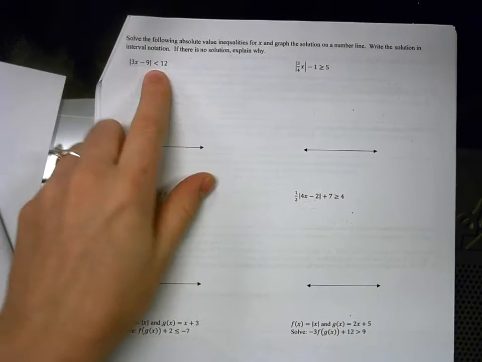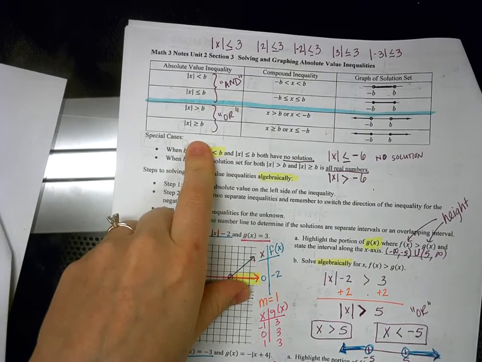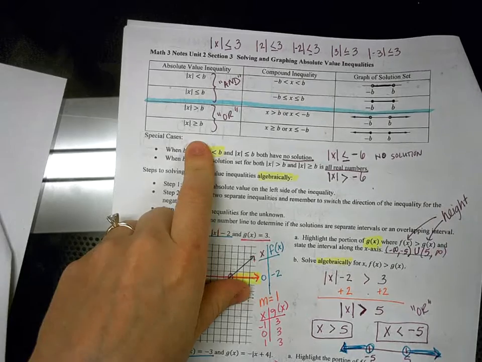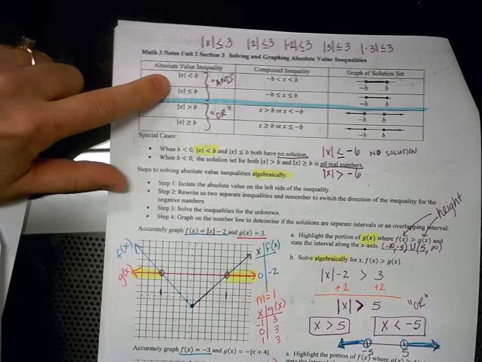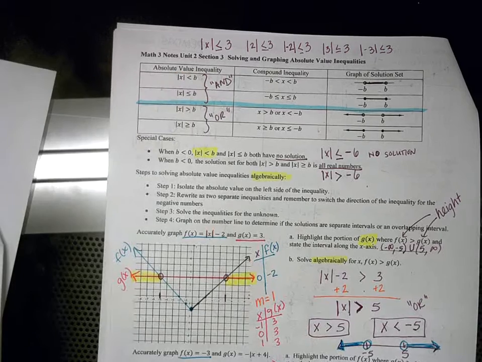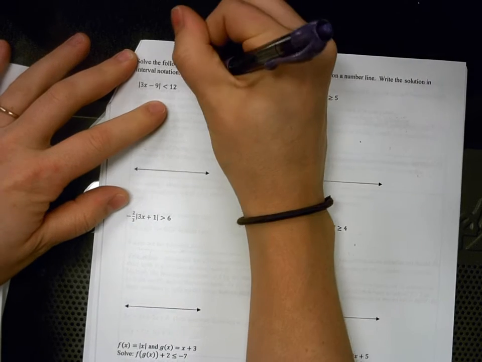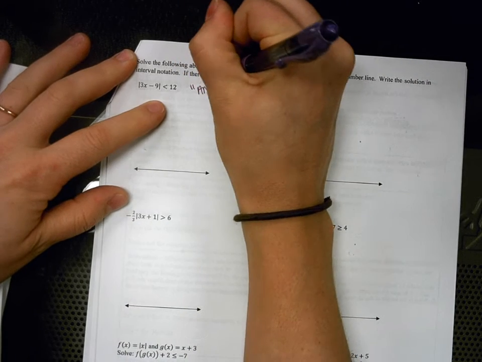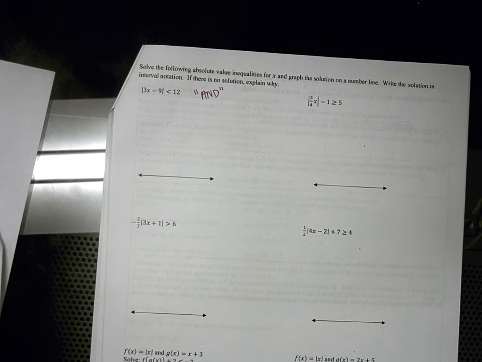Is it an AND problem or an OR problem? Yeah, sorry, couldn't hear you from the back. Yeah, so it's less than, so it's going to be an AND problem, and all that means is your solution should be on the inside between two numbers.